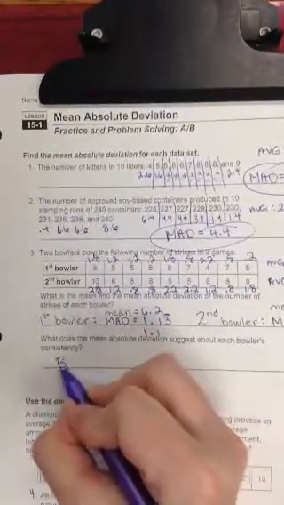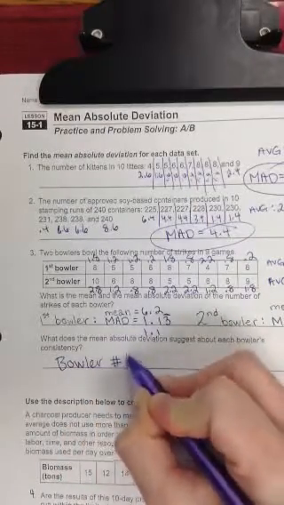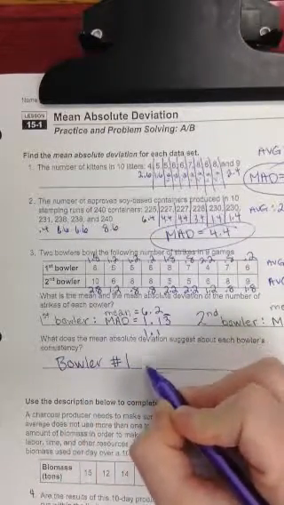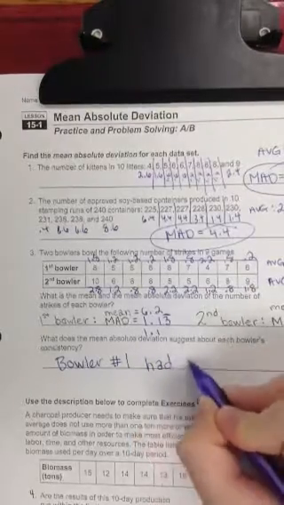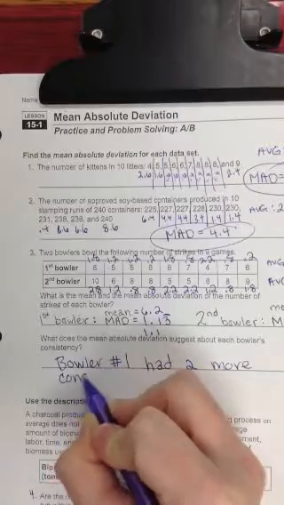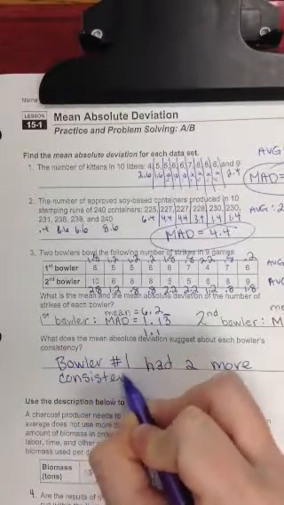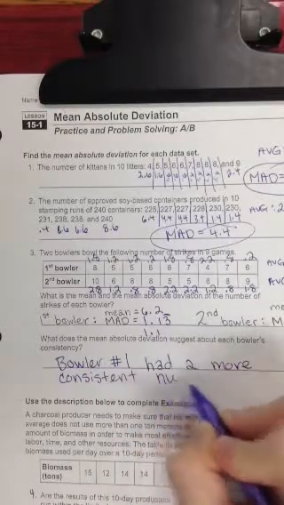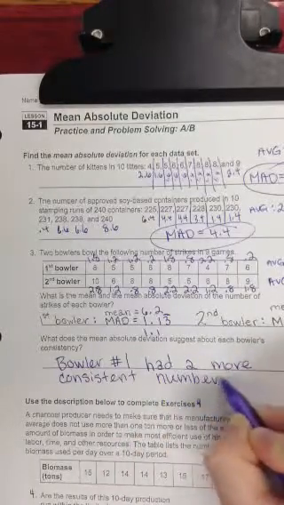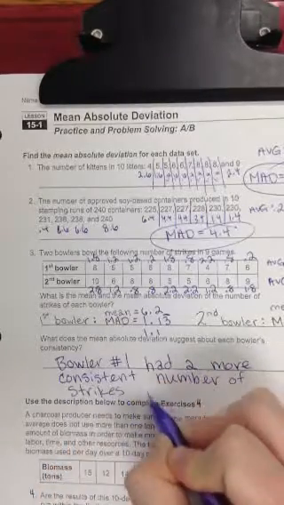So bowler number 1 had a more consistent number of strikes per game.